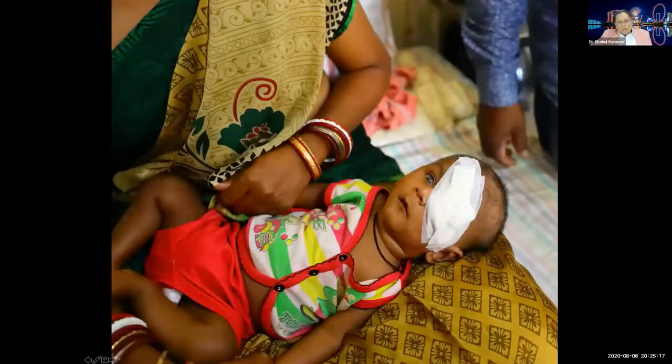What about being born with a congenital problem like cataract? Rotary is doing a great job in India to try and reduce avoidable blindness. And without the help of Rotary, I can assure you, this little girl will not be able to see.